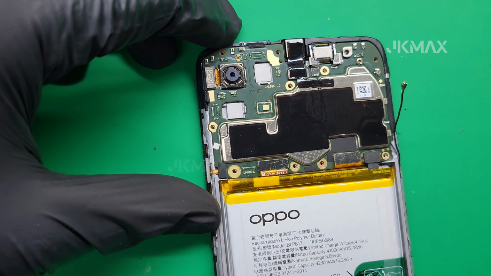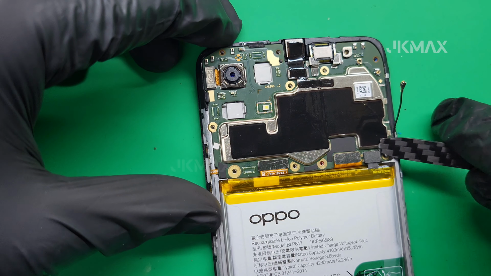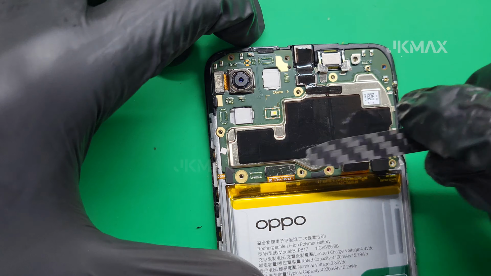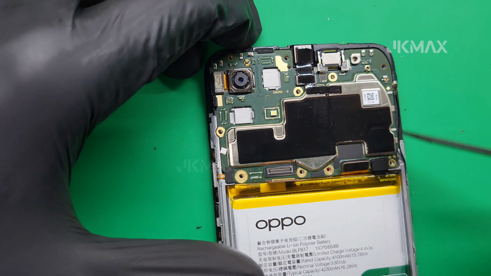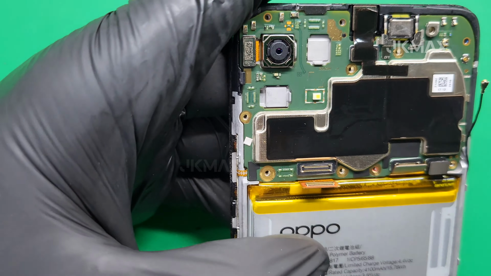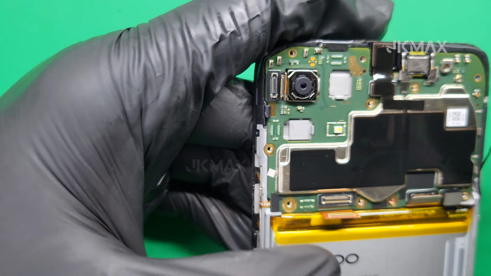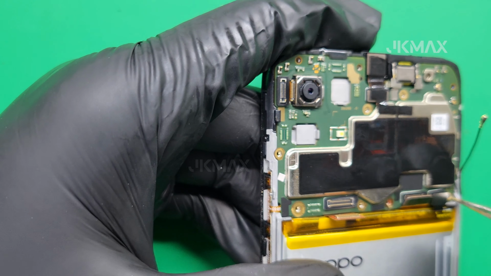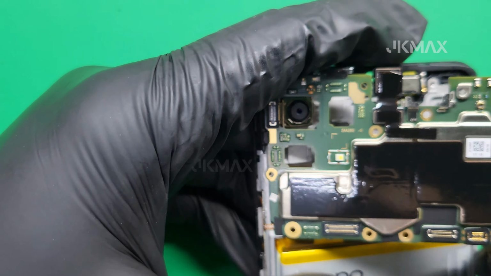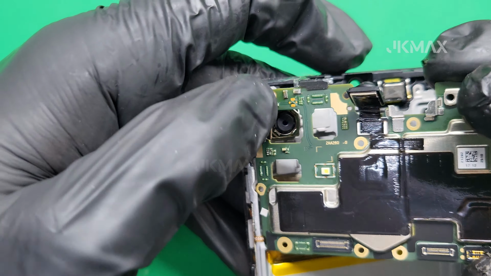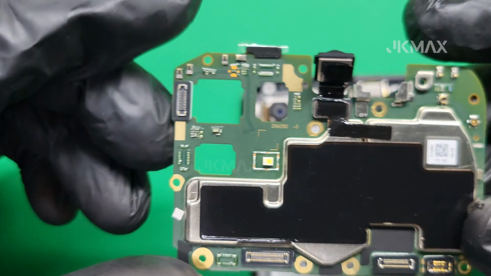Disconnect all the flex cables connected to the motherboard: battery connector, display flex, charging PCB flex. After all flex cables are disconnected, carefully remove the motherboard from the housing. Lift it slowly from the side, don't force it. Now you have full access to the proximity sensor area at the top of the board.